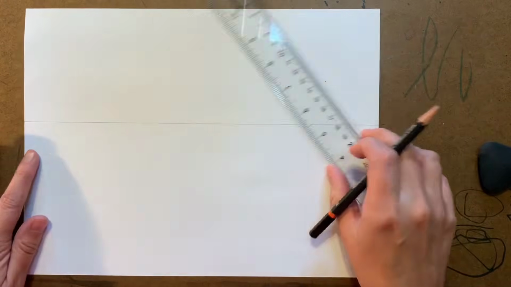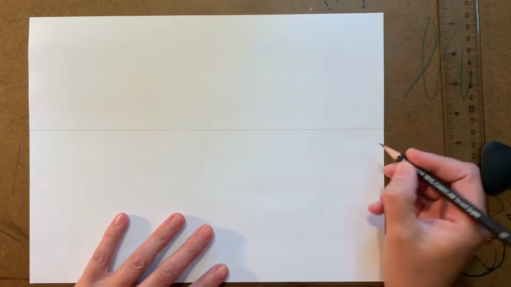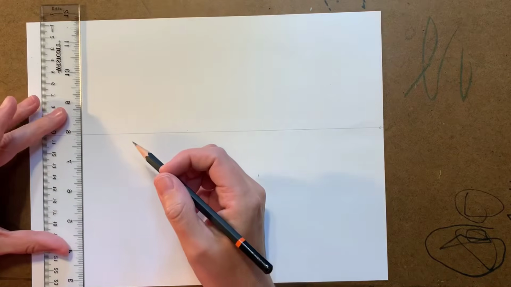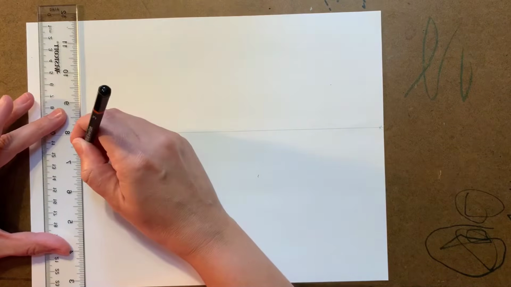And then you want your 2 vanishing points for 2-point perspective. So I'm going to place those on the edges of my horizon line. Now, when you're drawing with 2-point perspective, you're facing the corner of a building. So we are going to begin by drawing the corner of our buildings. I'm going to put my first building more on the left side of the page. So my vertical line is going to represent the corner of this building.